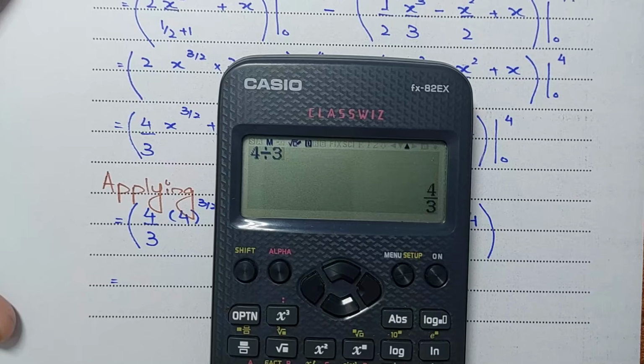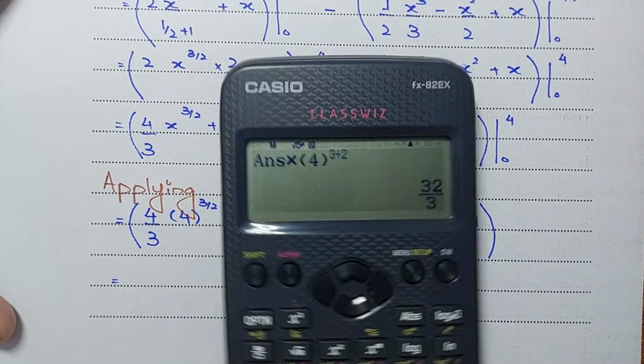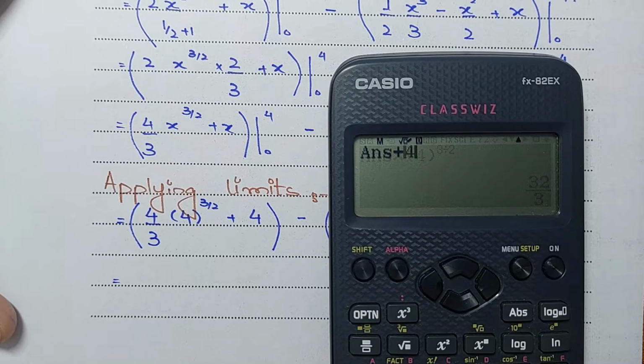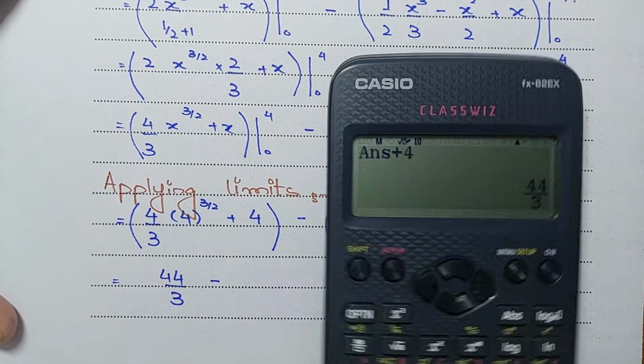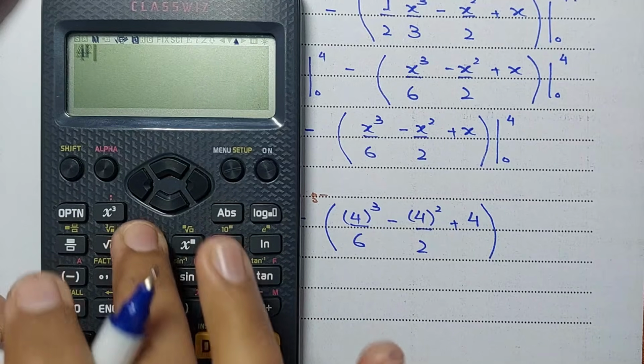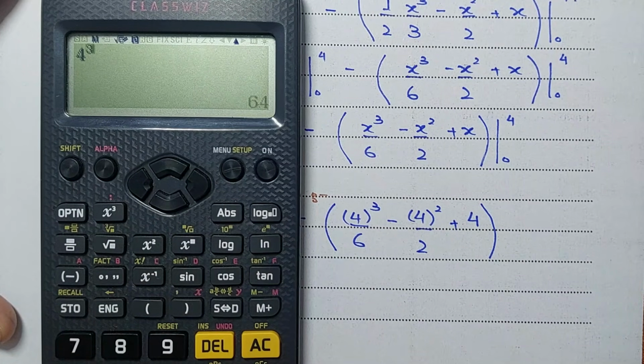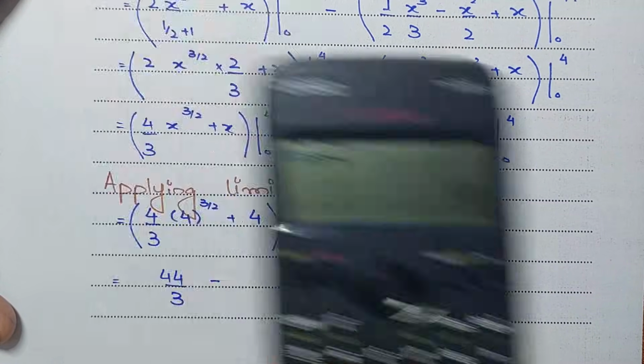4 over 3 multiply 4 to the power 3 by 2, 32 over 3, plus 4. This is 44 over 3. Subtract 4 cube divided by 6 minus 4 square, which is 16 divided by 2, plus 4, that is 20 over 3.